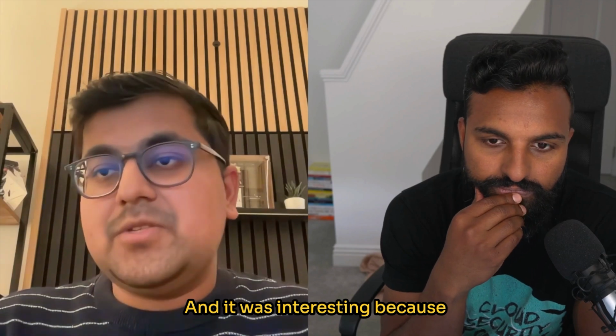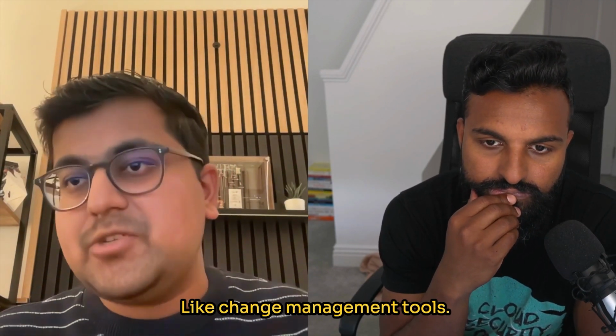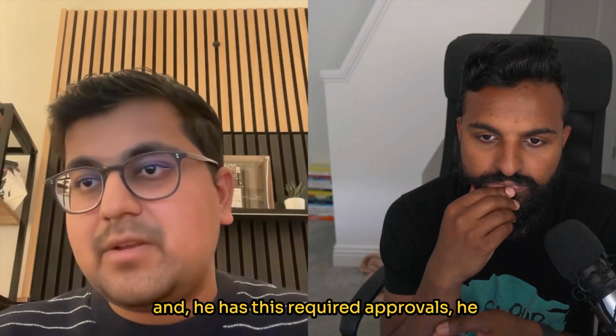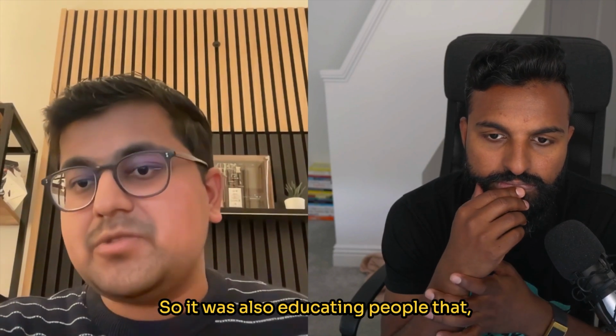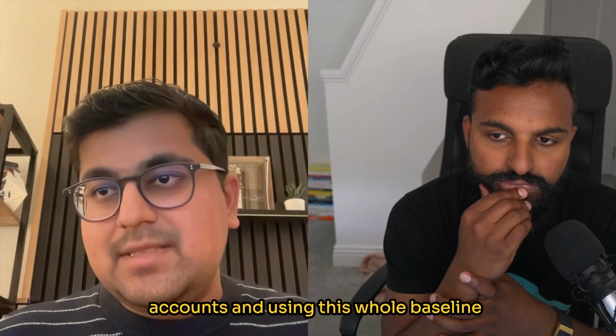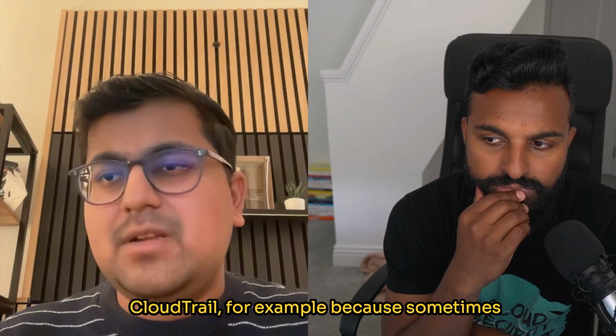And it was interesting because this repository wasn't something that only security could touch. It was open, with change management rules. So if a developer is good with Terraform and has the required approvals, he can create a pull request, merge request, and say, hey, I want to change it. So it was also educating people on what's happening in their accounts. And using this whole baseline, we were also deploying central security services, like GuardDuty, enabling CloudTrail, for example.